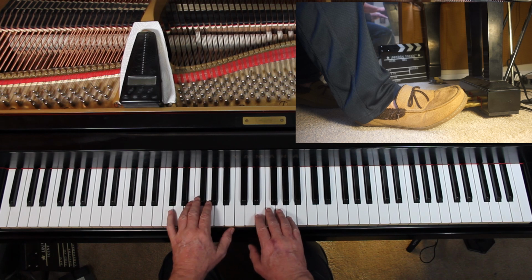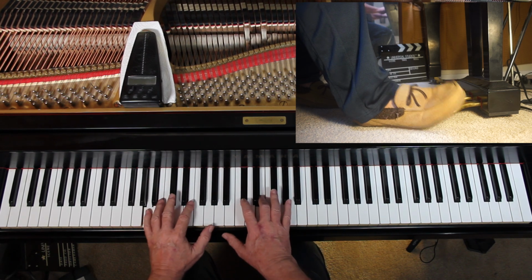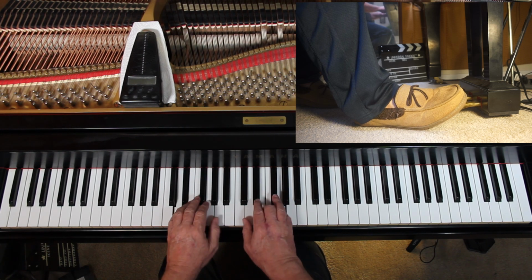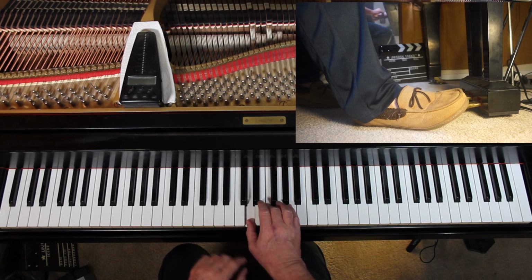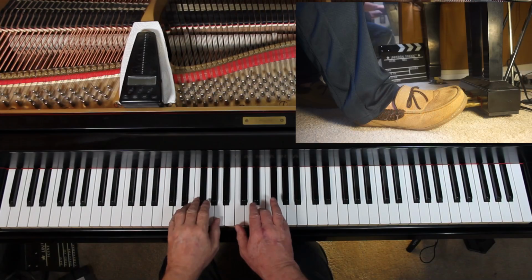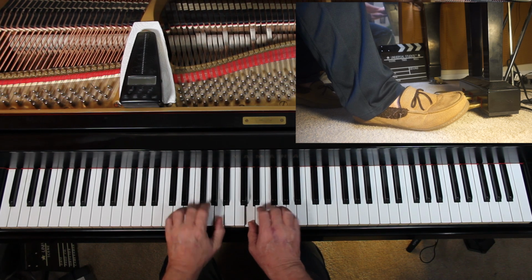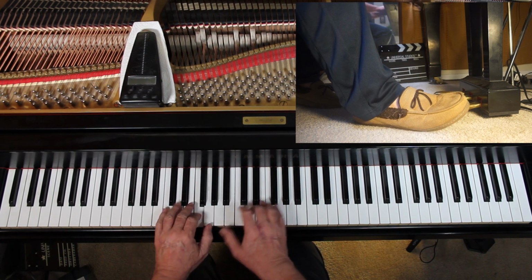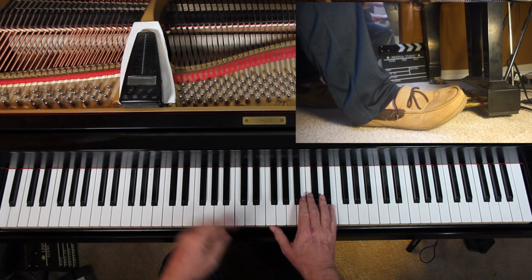Same thing in measure 4, but I'm pedaling those and then going on. In measure 6, I don't want that. So I'm not pedaling again until the second beat, so I can connect it with the hands. Measure 9 here.